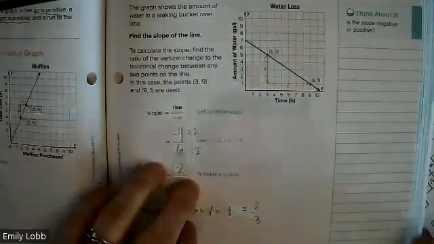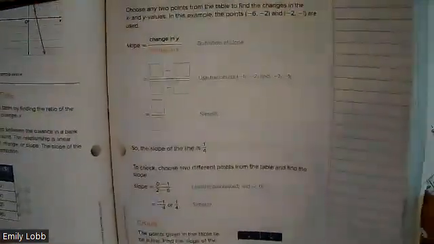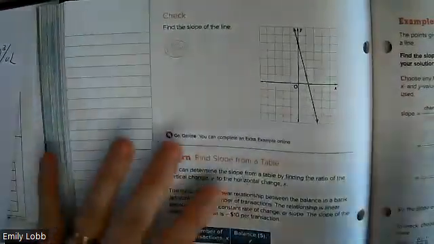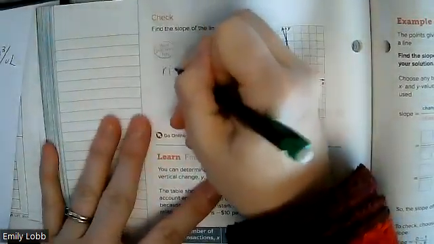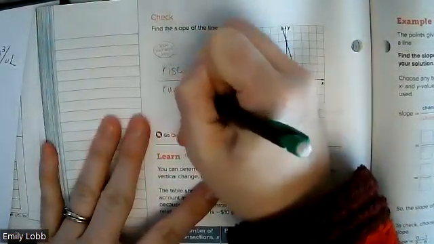Okay? So 194, cruising right along here. Find this slope, another negative slope for you to find. Rise over run.